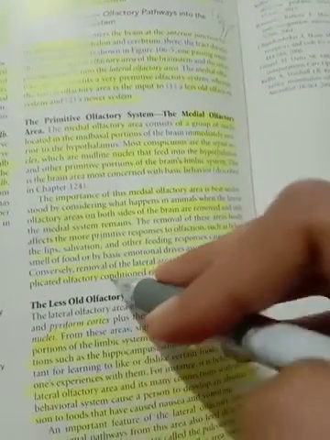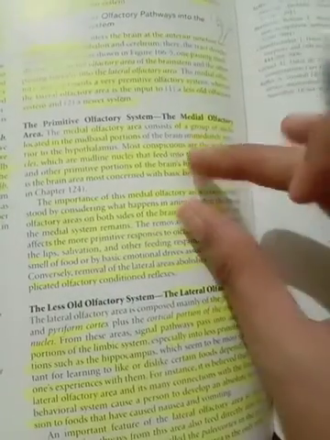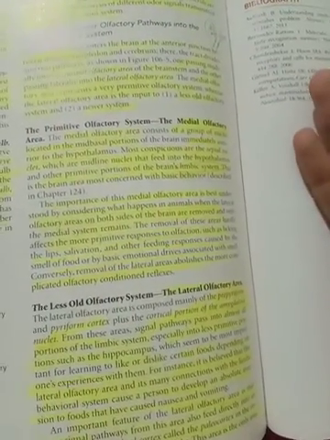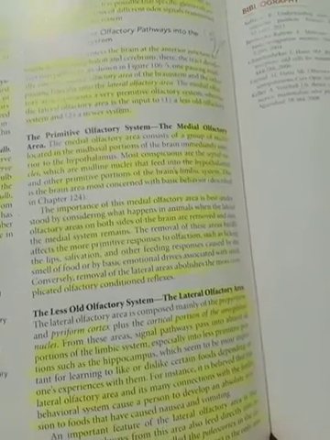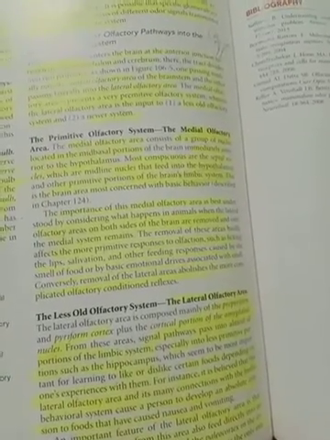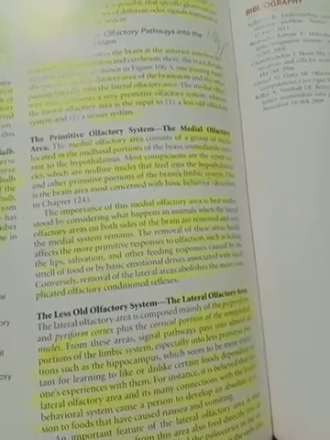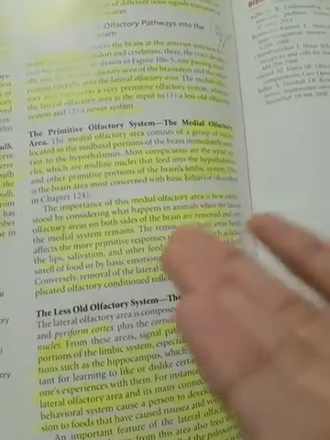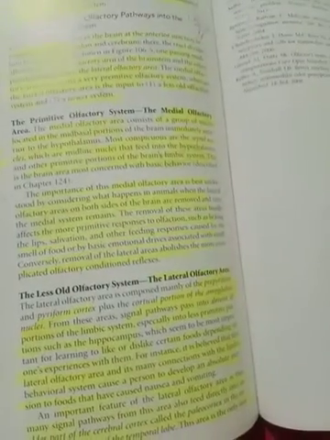So what happens in experiments where we have removed the olfactory areas? When we remove the olfactory areas, we lose the response to the presence of food: licking of our lips, salivation, all these are lost. That indicates the olfactory areas are important for these kinds of responses.